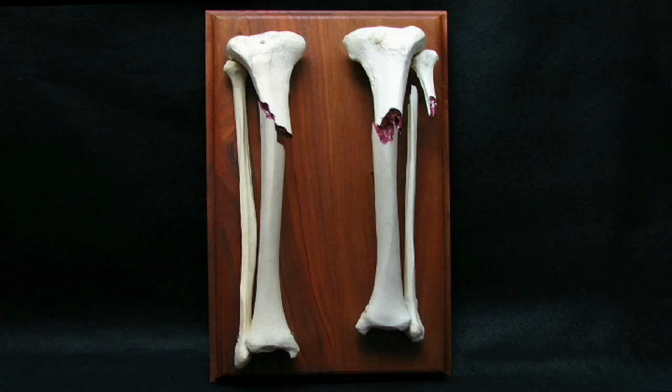I showed you one on the set here. This is a compound, a dual fracture to the tibia on both legs. You can see the small bone is the fibula. It's also fractured in the model on the right. These fractures, again, are exact duplications of what the patient experienced.